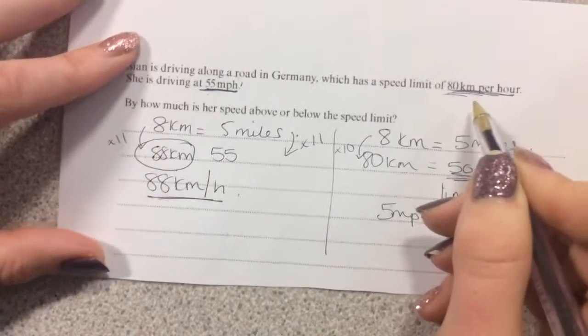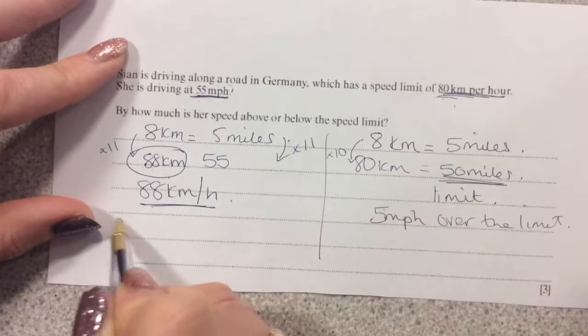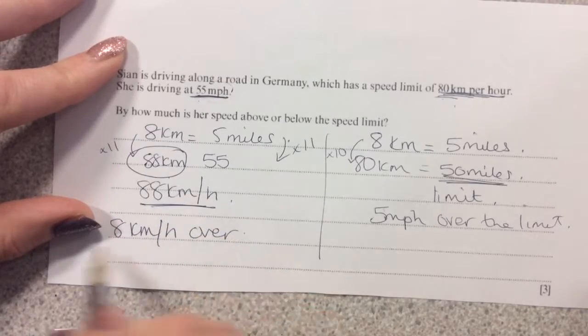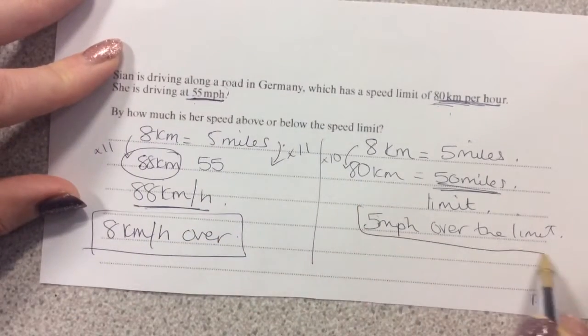And the speed limit was 80. So she's travelling 8 kilometres per hour over the speed limit. Either of those would be fine.